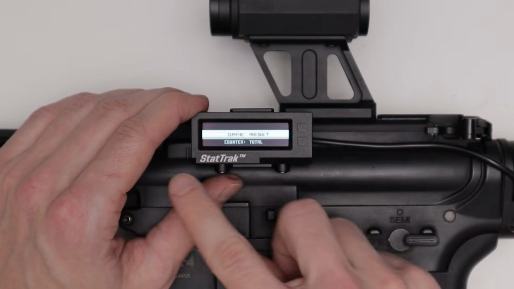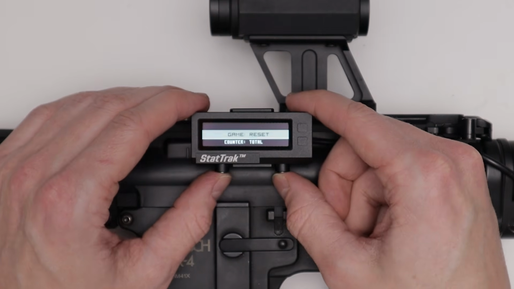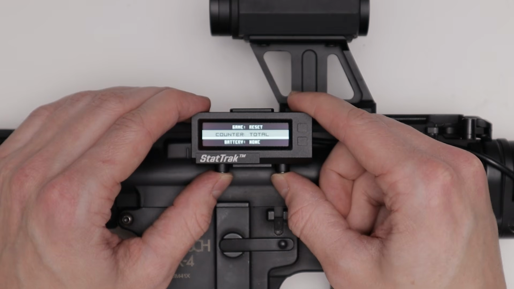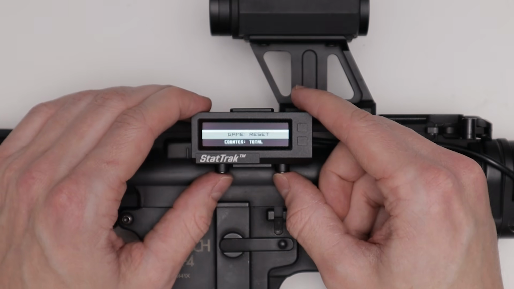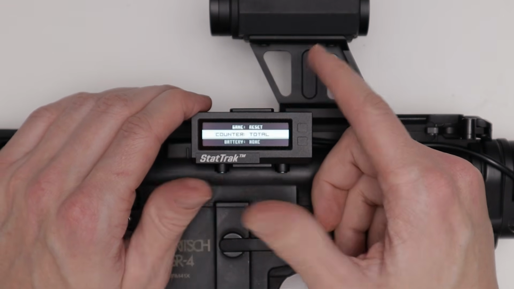And then finally, the next page, we have the settings. To navigate the settings, you press the right button to go down and the left button to go up. And to change the setting, you just press and hold the right button.